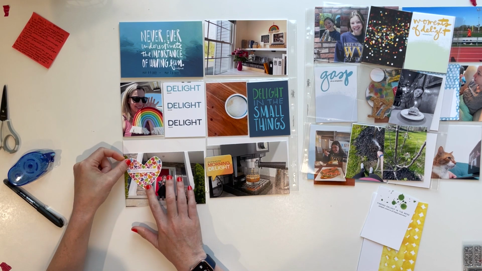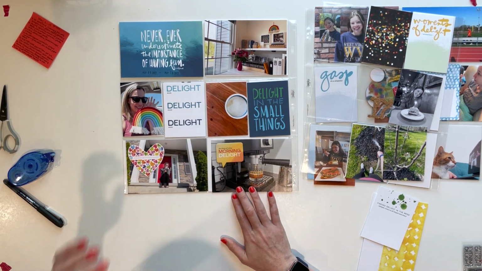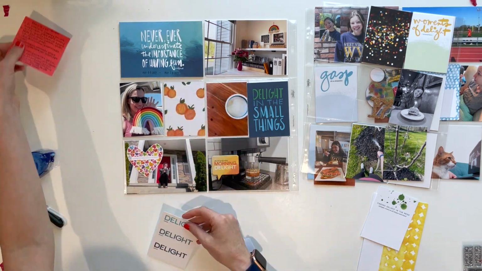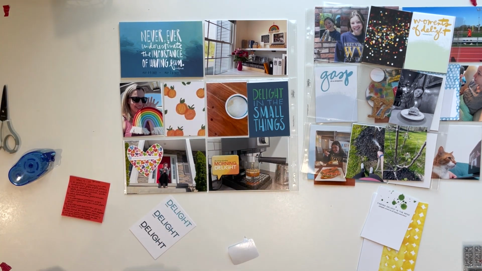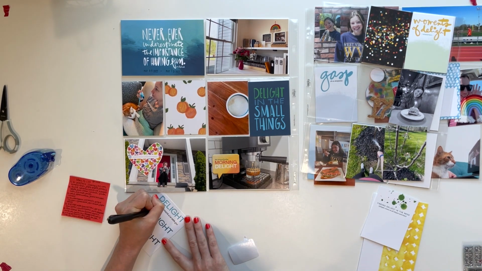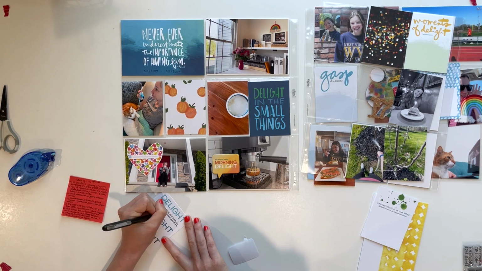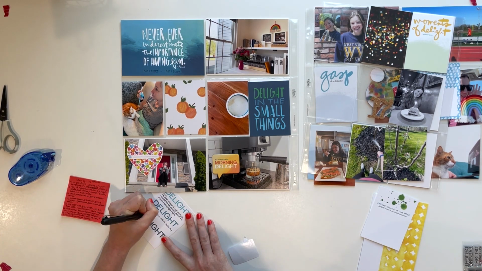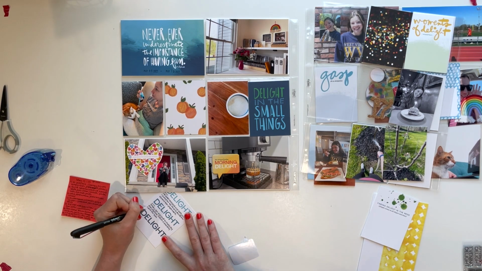I added my dates on my title card there, and then the next thing I did was add that heart onto the photo of me drinking my coffee on the front porch. After I adhered it, I realized I would have probably preferred it on the other side of me because it seems a little squished right there, or maybe going off the page a bit now that I'm looking at it as I'm doing the voiceover, but it's fine how it is.